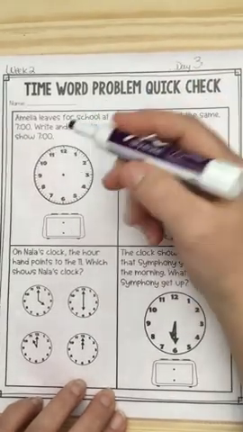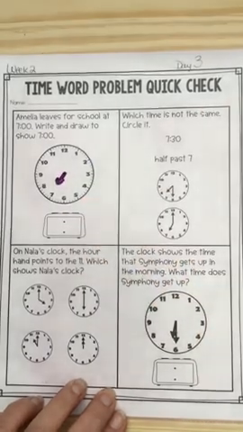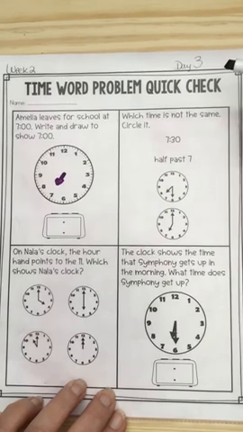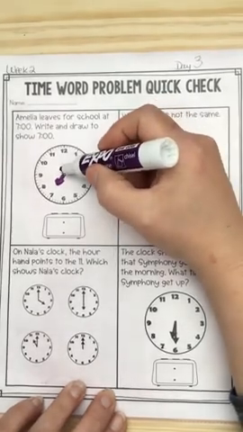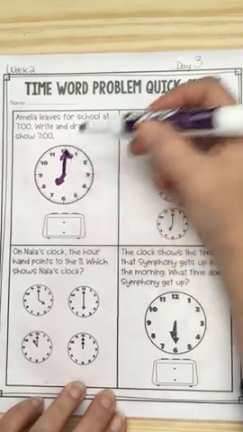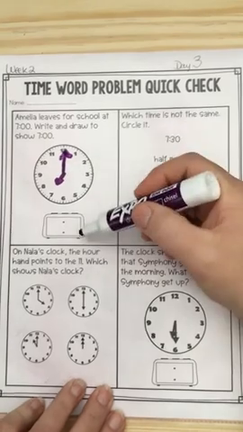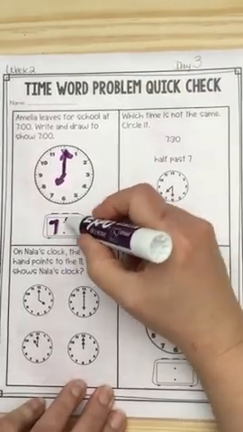So it's telling us our hour is 7, so we do our short arrow to the 7. So where does our minute hand need to go to? To the 12. It needs to touch the 12, just as best you can. And then we write the time just like they have it right here in digital time as 7 o'clock.